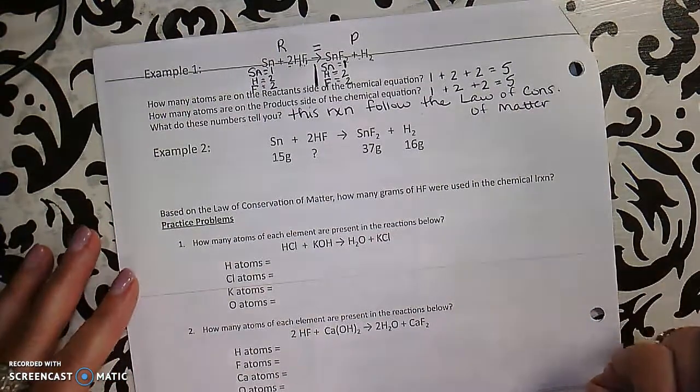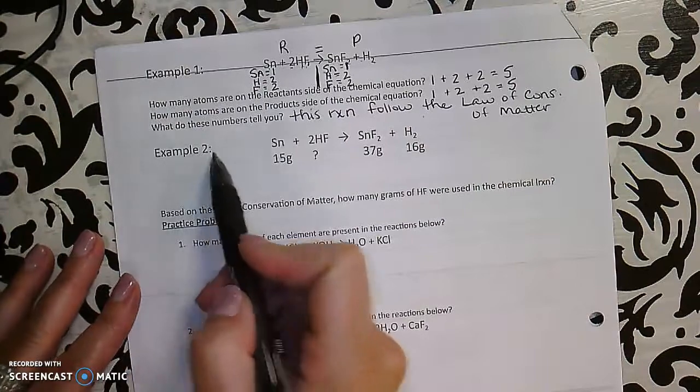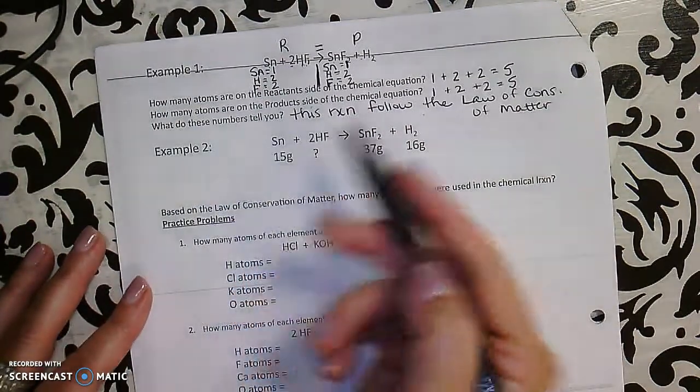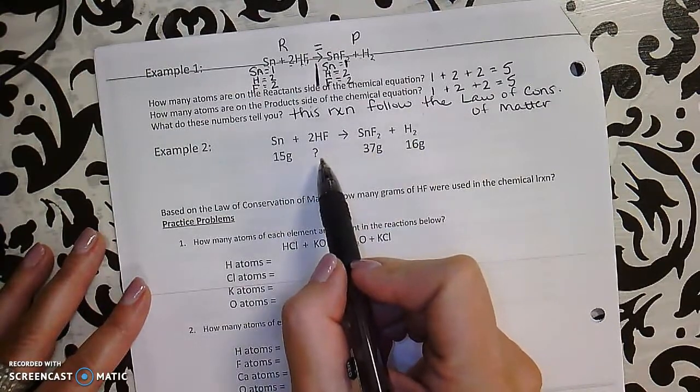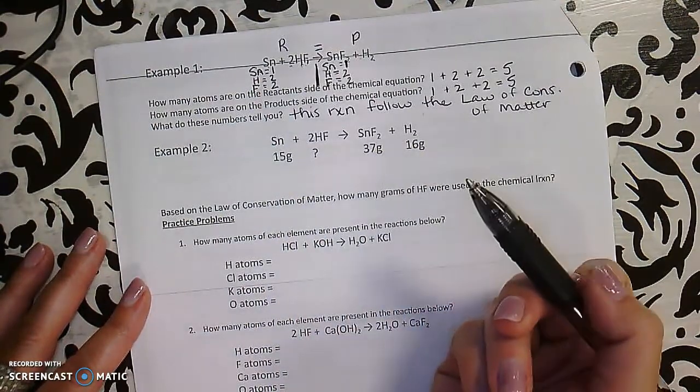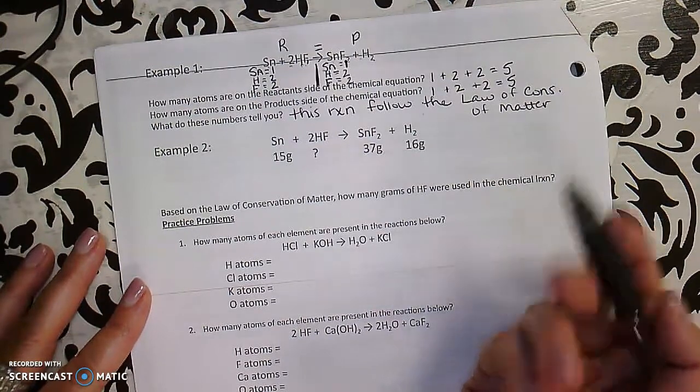It doesn't work that way. Now, this is another way that the law of conservation of matter could be demonstrated, and it has to do with masses of products and reactants. And this really comes into play with your math skills, and you get to use a calculator.